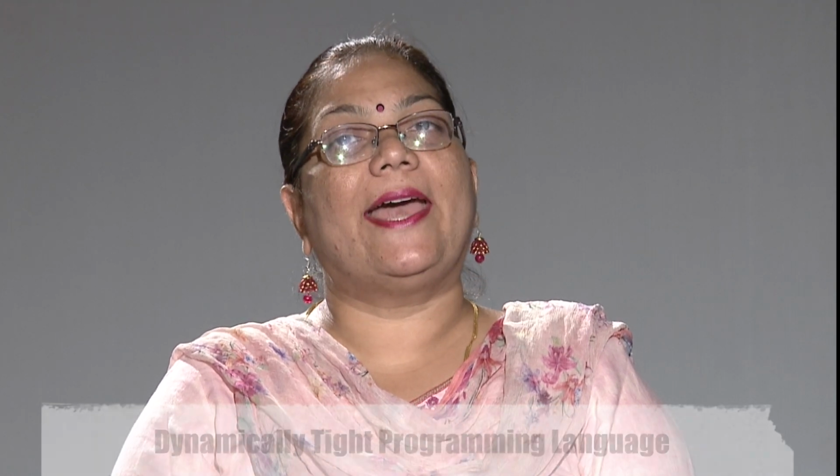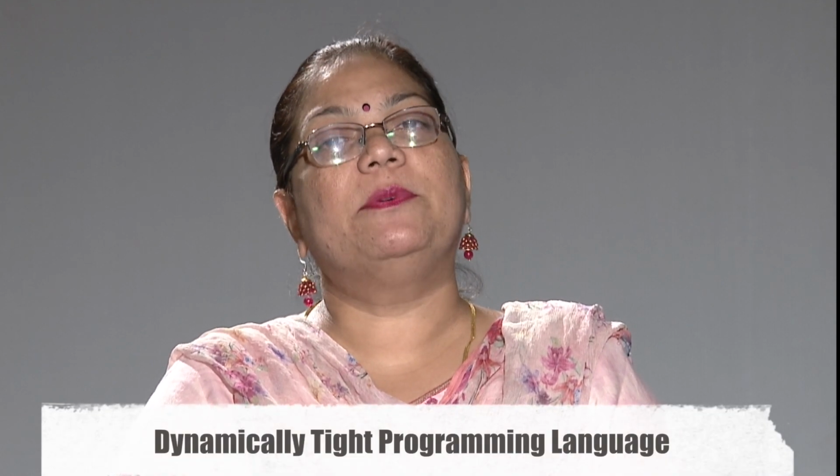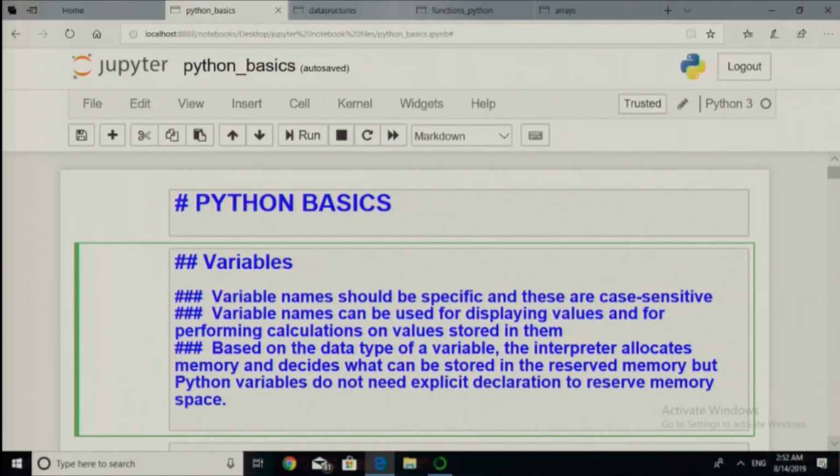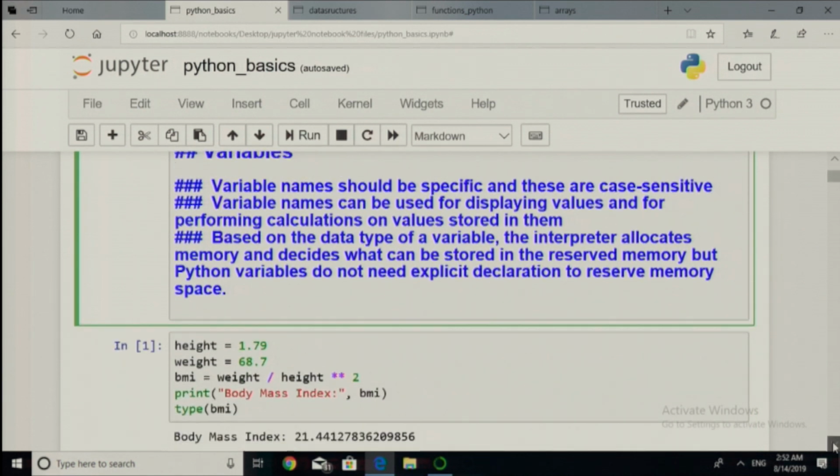But such a feature was not available in other programming languages like C. So Python is sometimes called a dynamically typed programming language. So we will see how to make use of variables in Python for storing the different kinds of values.